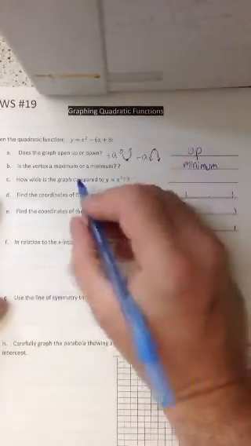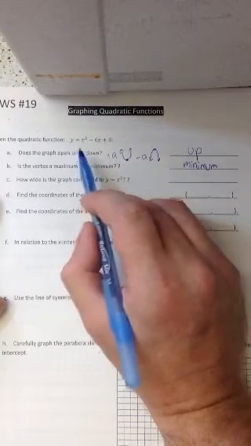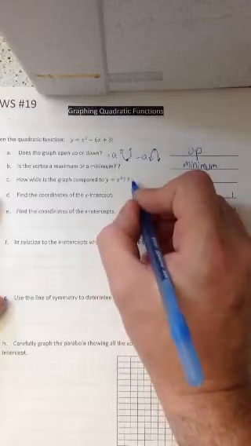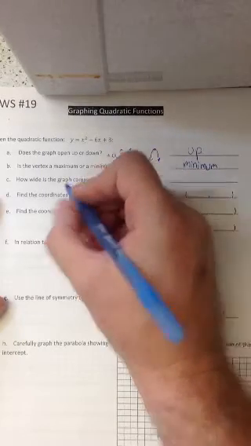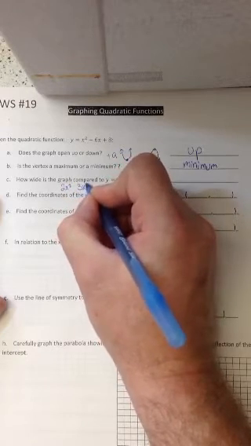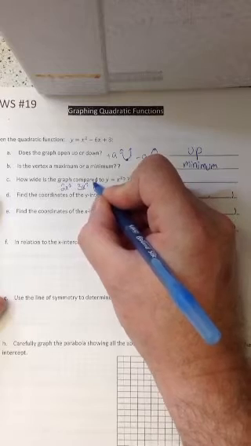So when it says how wide is the graph compared to y equals x squared, if a is bigger than 1, it's going to be skinnier. If we have a number like 2x squared or 3x squared, that's going to give us a really skinny parabola.